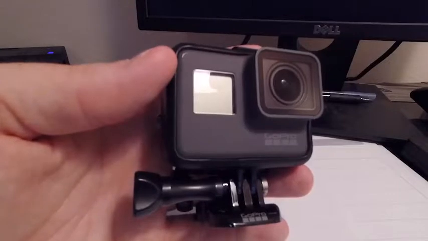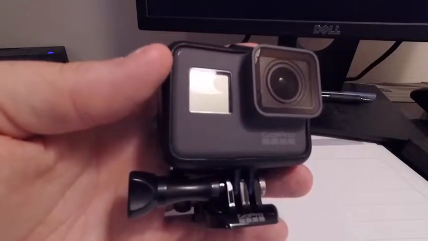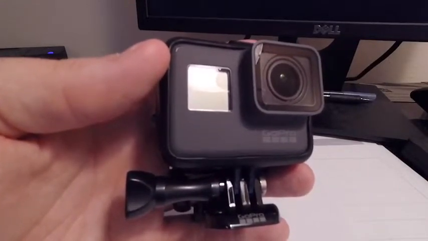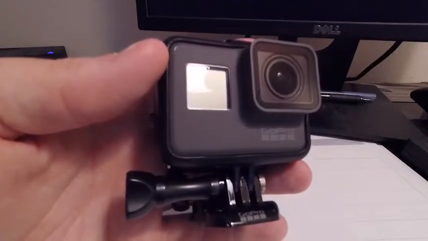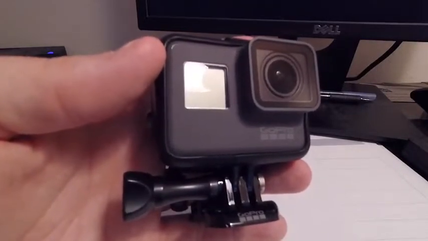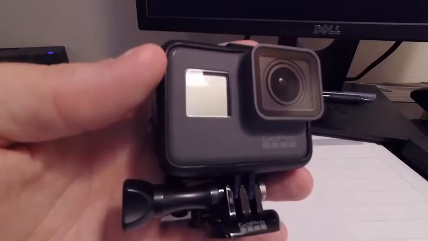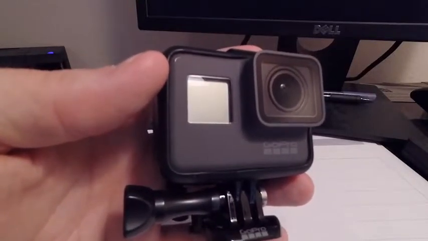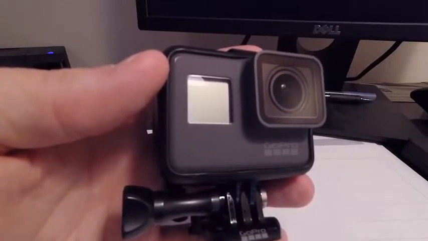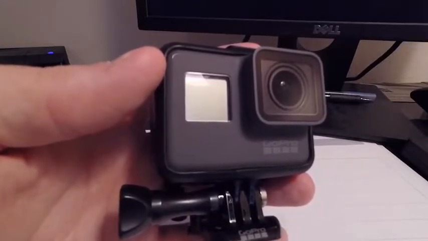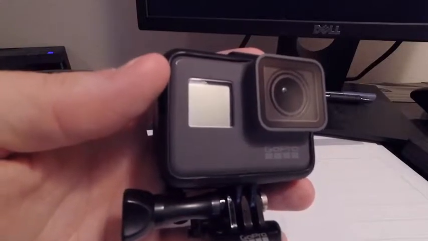Okay, I wanted to do just a very brief highlight video showing how to do the time-lapse mode on the GoPro. This model is the GoPro Hero 6, and I just wanted to show you how to access these features, how to get the camera set up in the mode that you want, and what will best suit your needs as far as time and everything like that.